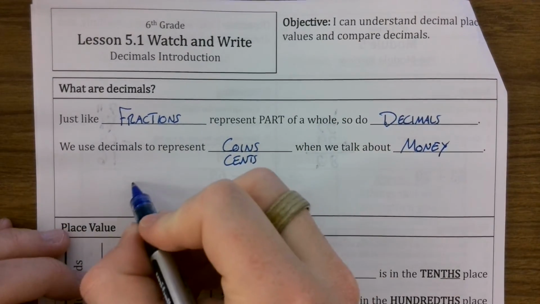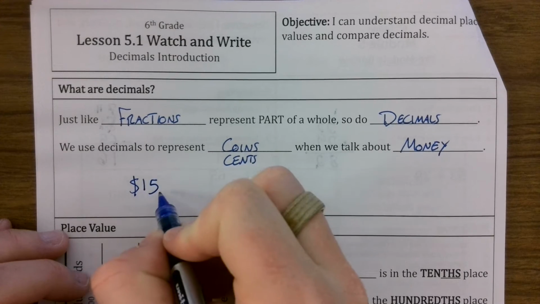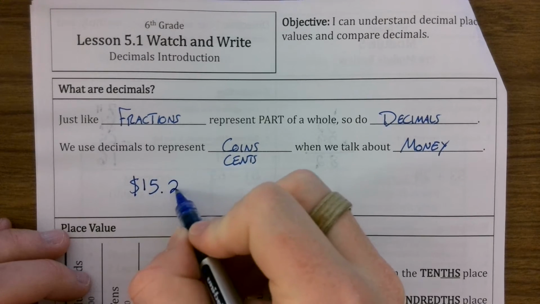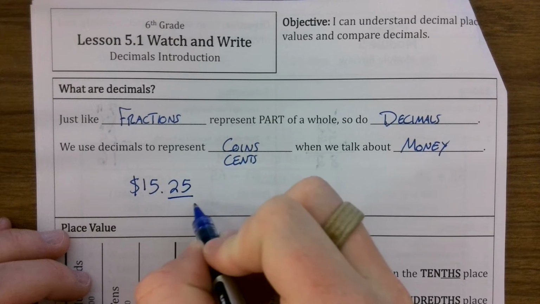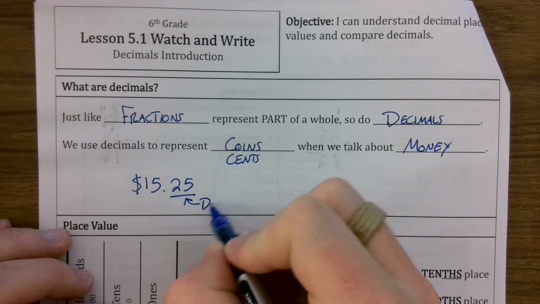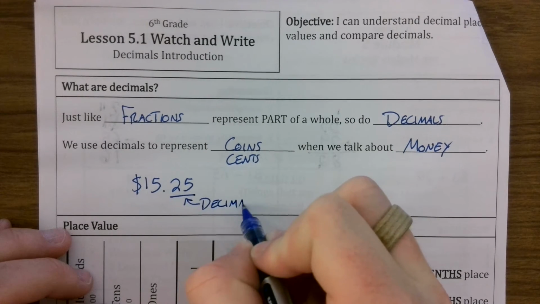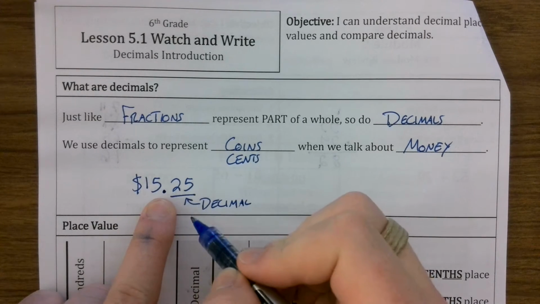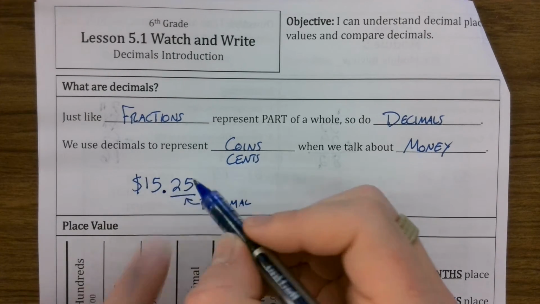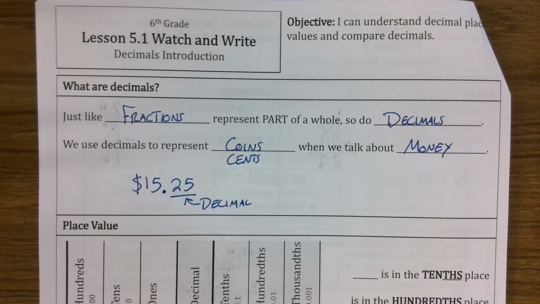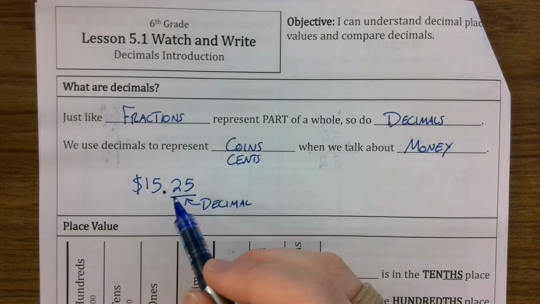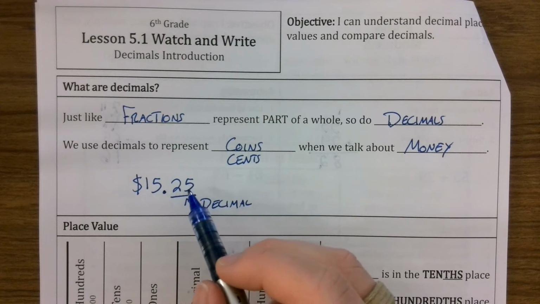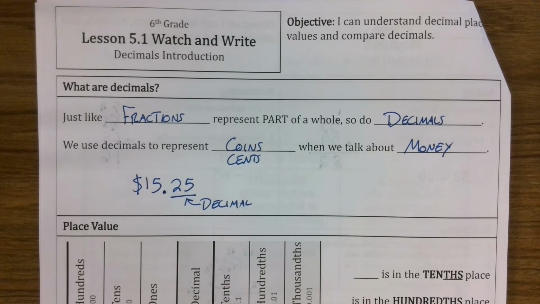For example, if I have $15.25, this is the decimal part. It comes after the dot. So here's our decimal, and then this is the number that comes after the decimal. 25 cents. Dollars are whole numbers, cents are part of numbers or decimals.